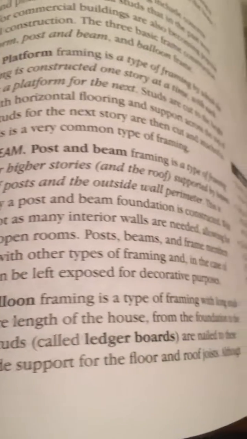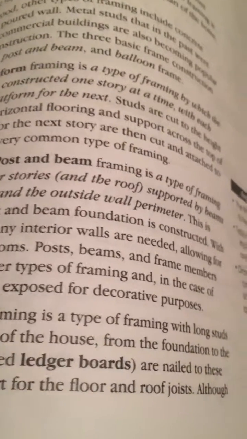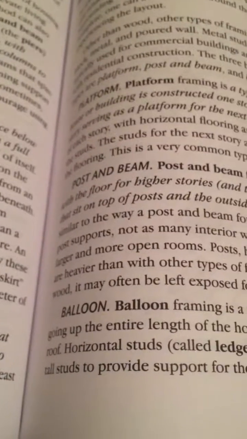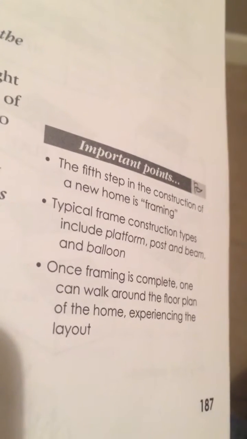Balloon. Balloon framing is a type of framing with long studs going up the entire length of the house, from the foundation to the roof. Horizontal studs called ledger boards are nailed to these tall studs to provide support for the floor and roof joists. Important points. The fifth step in the construction of a new home is framing. Typical frame construction types include platform, post and beam, and balloon. Once framing is complete, one can walk around the floor plan of the home, experiencing the layout.